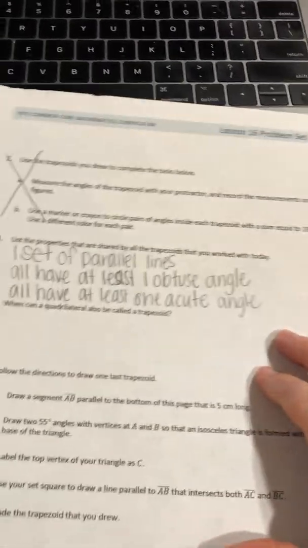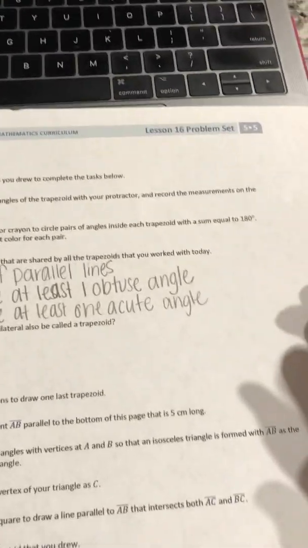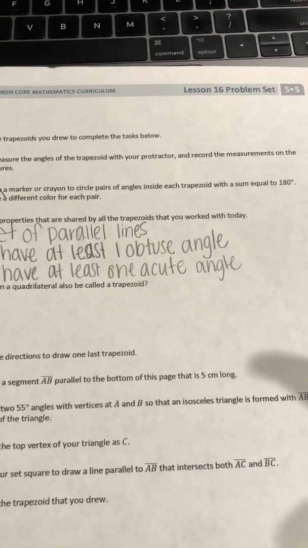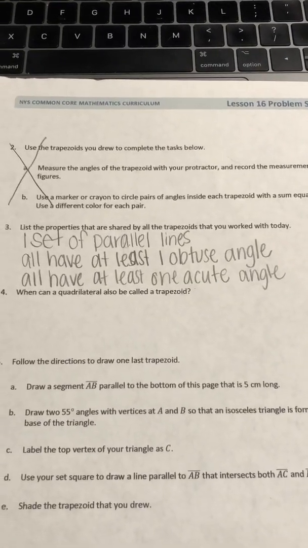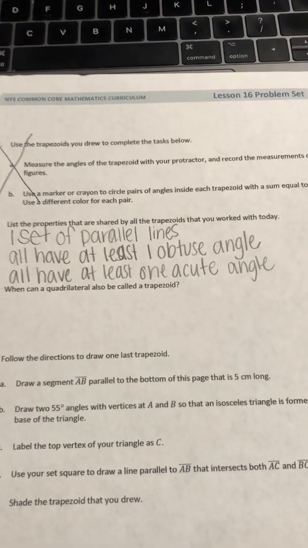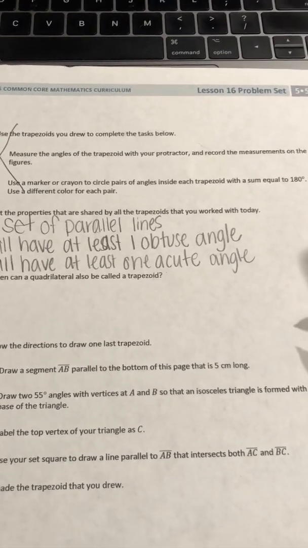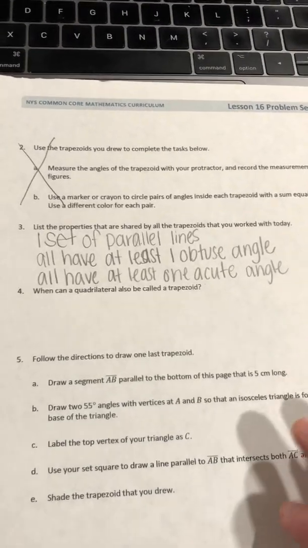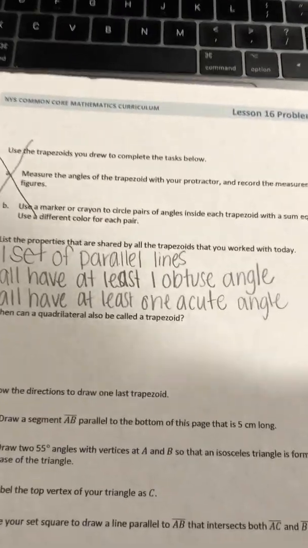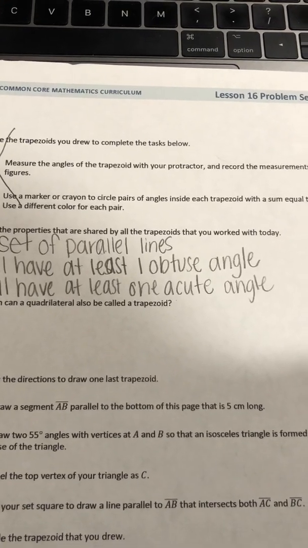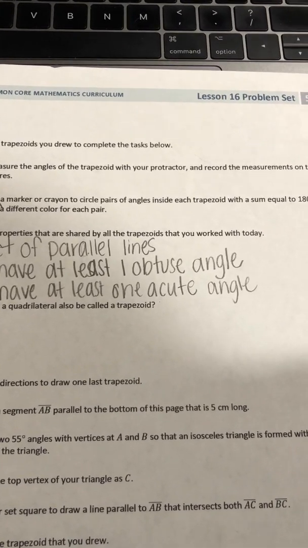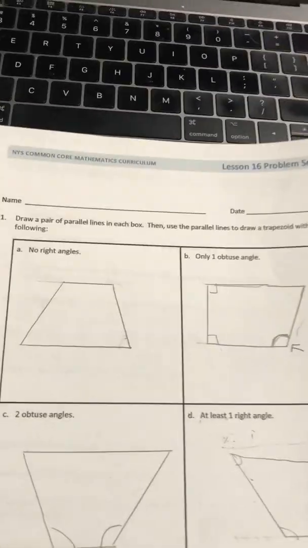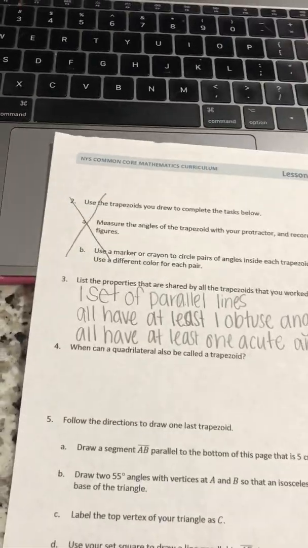There are many other things that we could say about these. They're all polygons. They are all quadrilaterals, things like that today. But I'm just looking at especially those angles. So you can definitely add more to that list, but I am going to stop there. So it says, number 4, when can a quadrilateral also be called a trapezoid? So what did we say? One set of parallel lines equals a trapezoid.